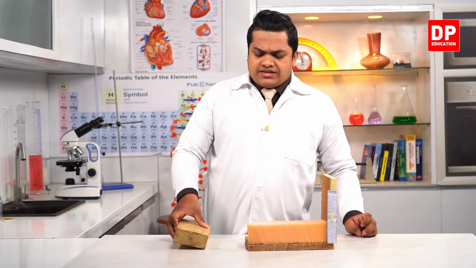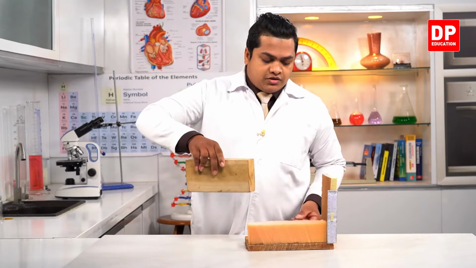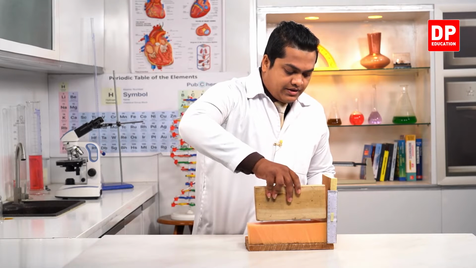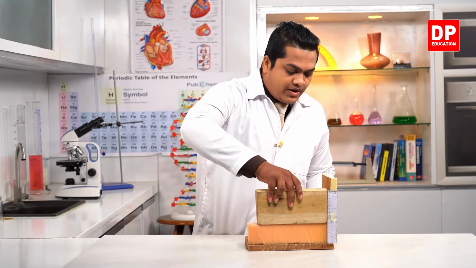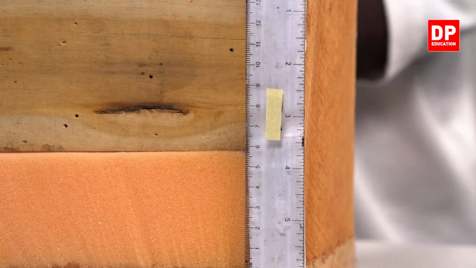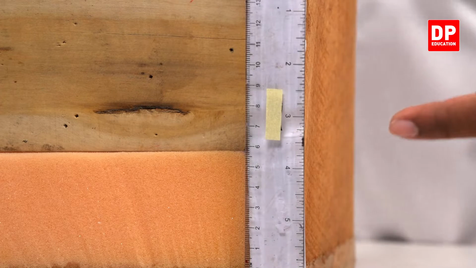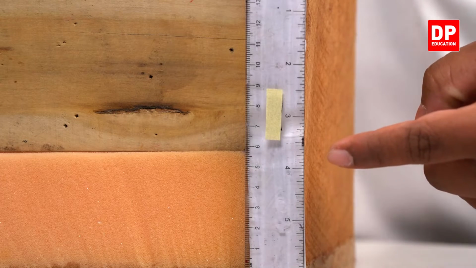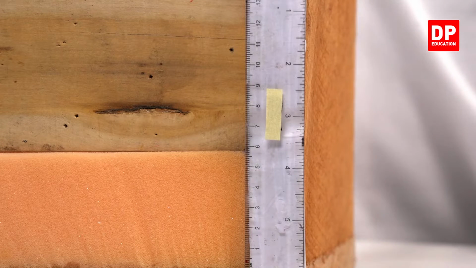Now I'm going to place the surface of this wooden block like this. As you can see here, this surface is going to exactly match. So my dear children, I have placed the wooden block right now. Let's take the reading. The reading is now at 5.7.